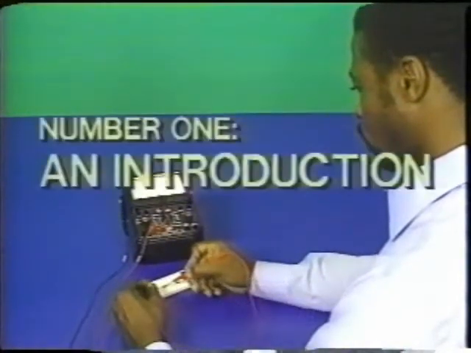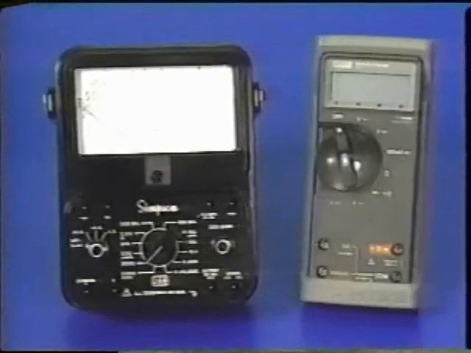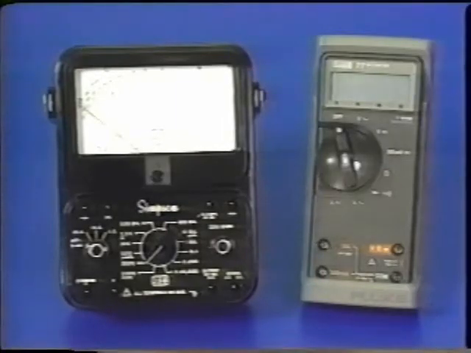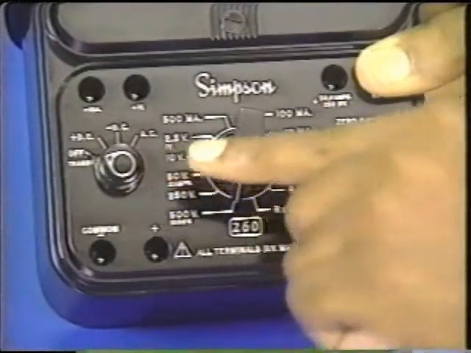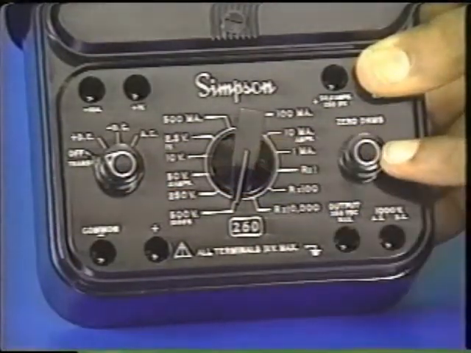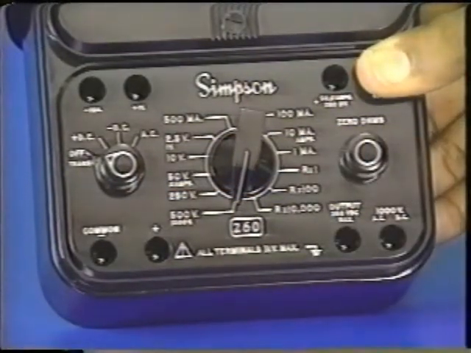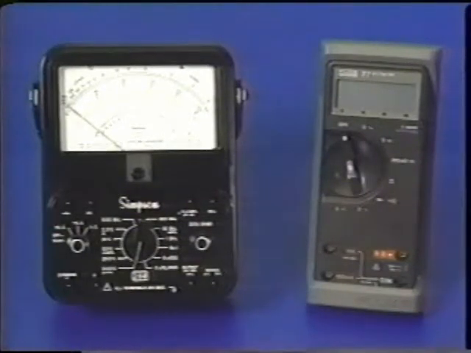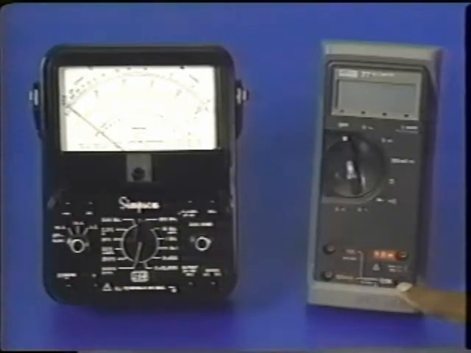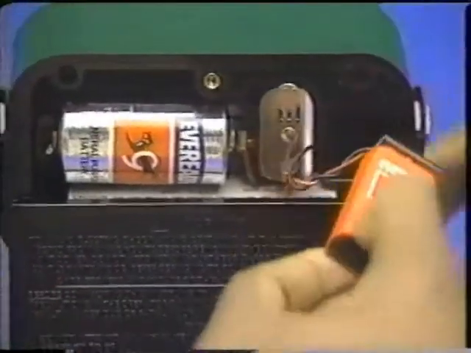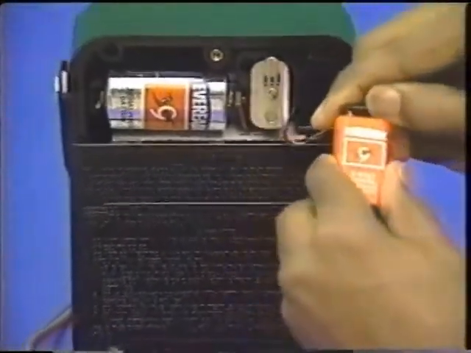Multimeters Explained. Number 1, an introduction. This program introduces you to the two types of multimeters used today. Explains the functions of the basic controls found on each multimeter that you need to understand for setup and operation. Compares the characteristics and applications of both multimeters. And shows the safety and maintenance procedures that you should follow when using them.